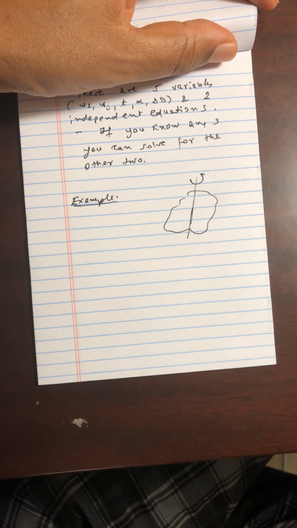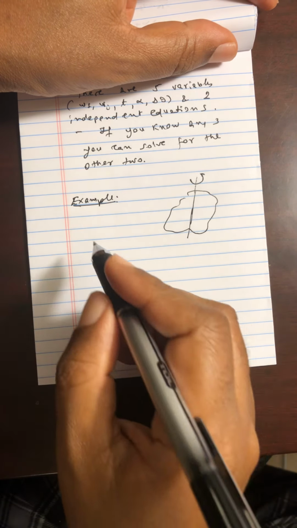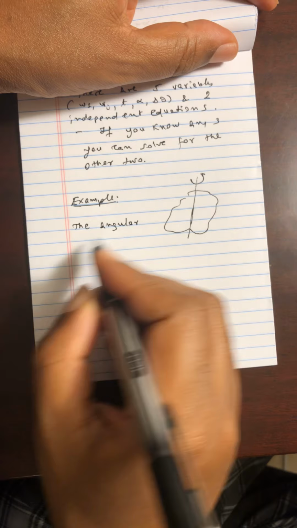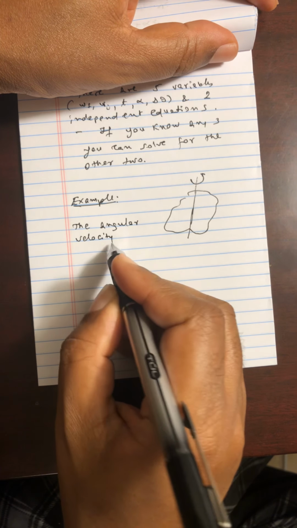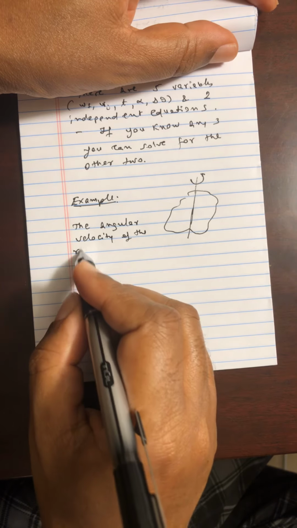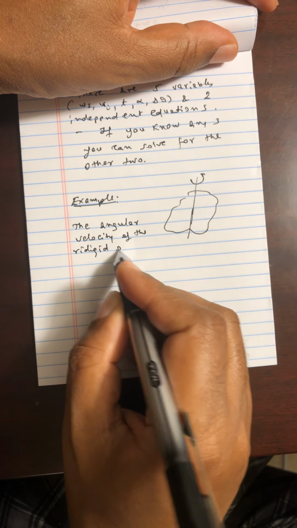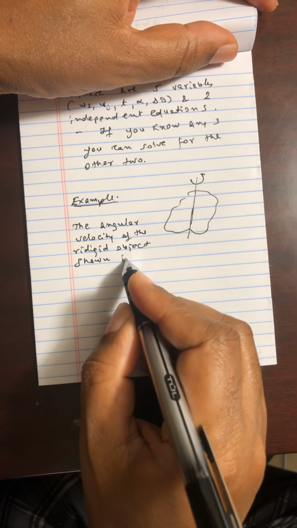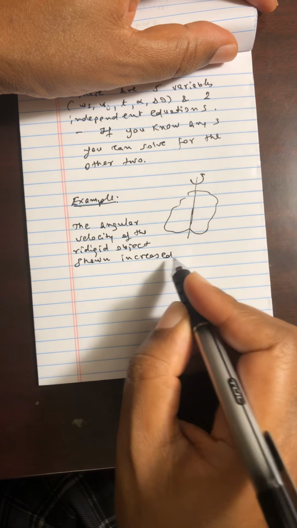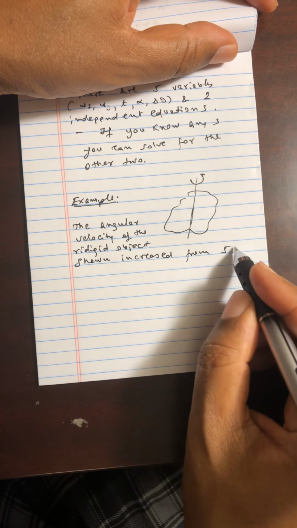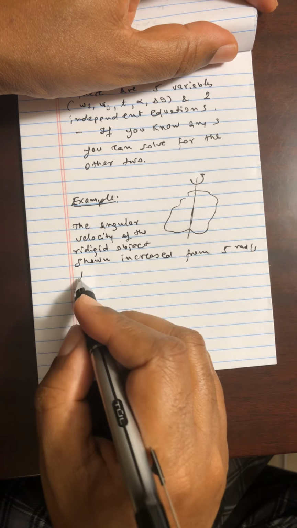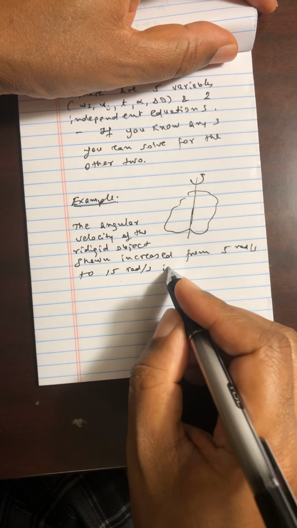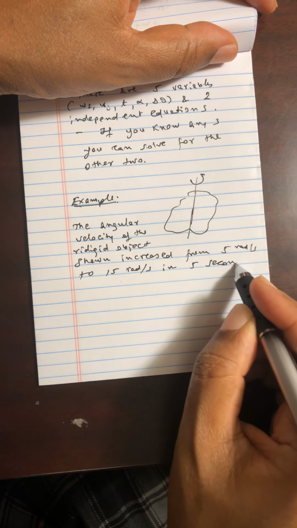Let's say the angular speed, or the angular velocity, of the rigid object shown increased from, let's say, 5 radian per second to 15 radian per second, let's say in 5 seconds.